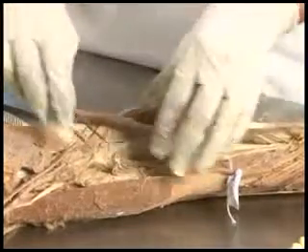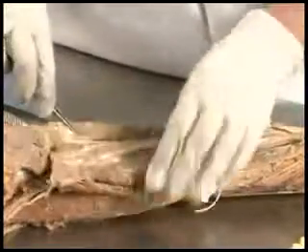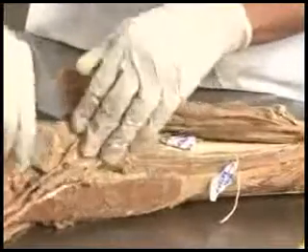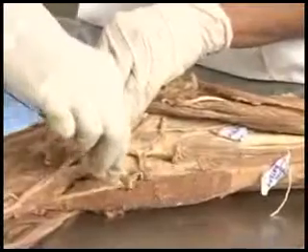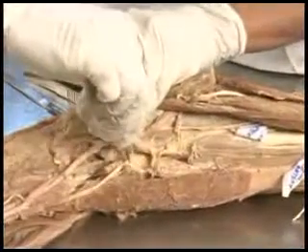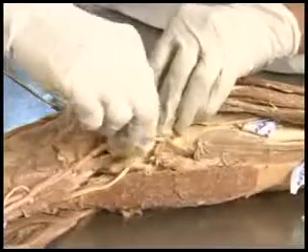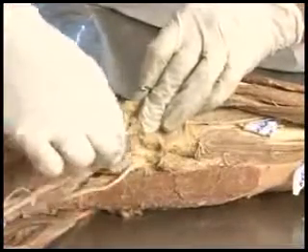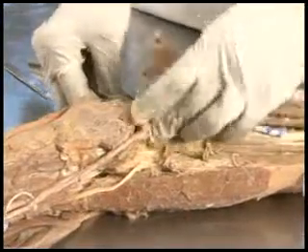In addition to these muscles, there are the nerves on the lateral side. On the lateral side is the radial nerve, which enters the cubital fossa and divides into a superficial cutaneous branch and a deep branch. This deep branch courses through the supinator. This is the supinator muscle and will be seen in the back of the forearm.